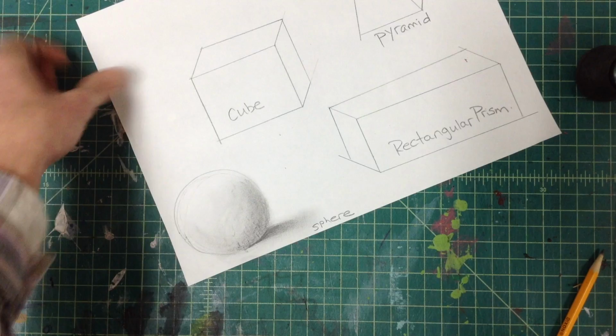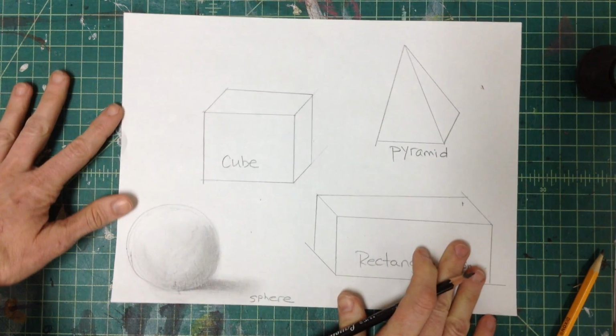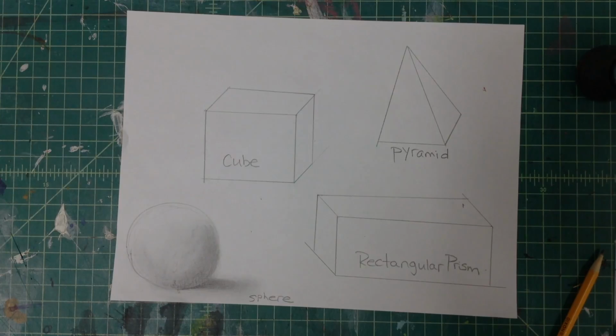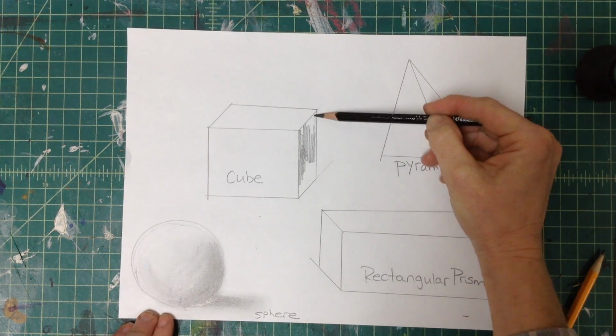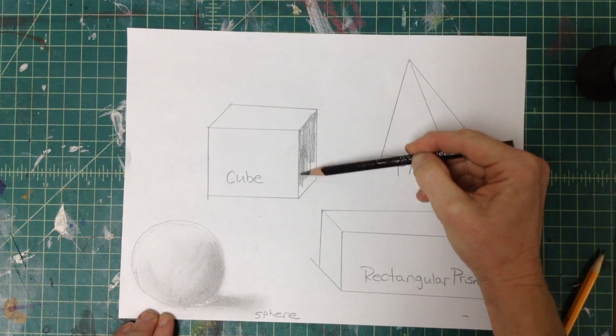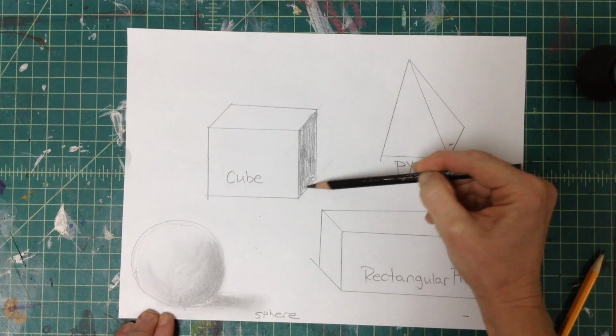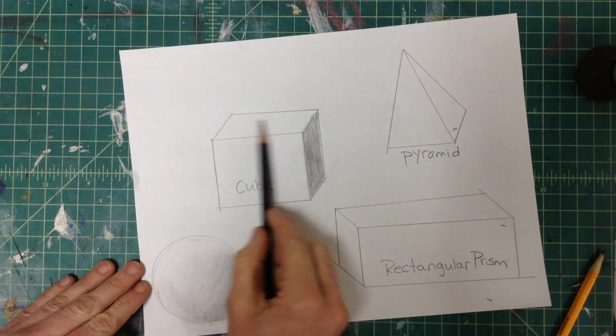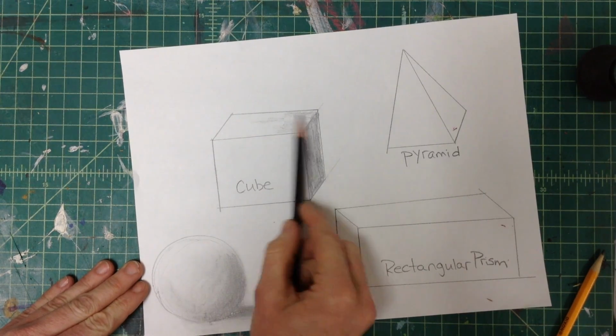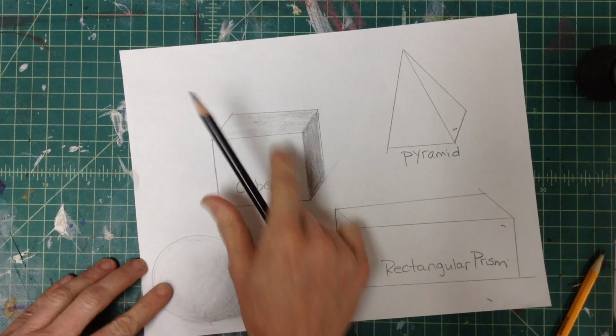After you finish shading the sphere, the next thing we're going to do is shade the cube, the rectangular prism, and the pyramid. Keep using the side of your pencil just like I showed you, and remember you can smudge your shading with your finger. One side of the cube should be darker, and one side should be lighter, and one side should be completely white.